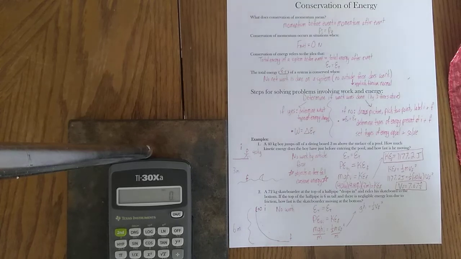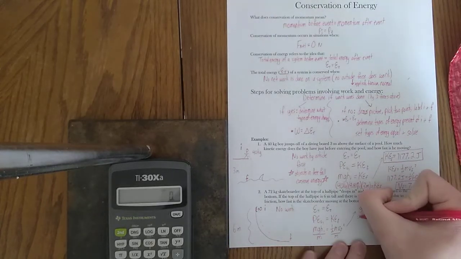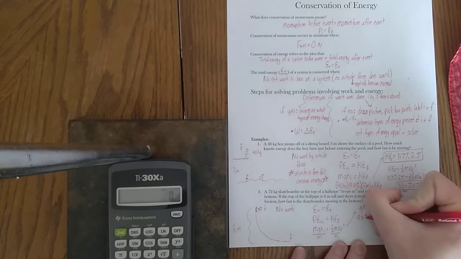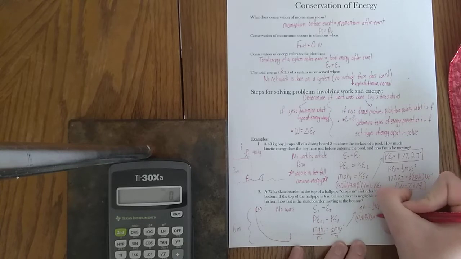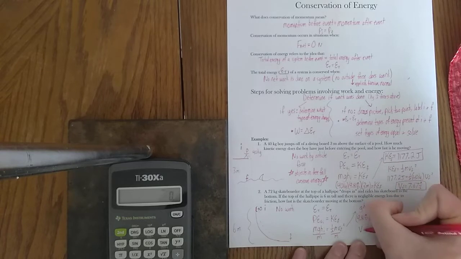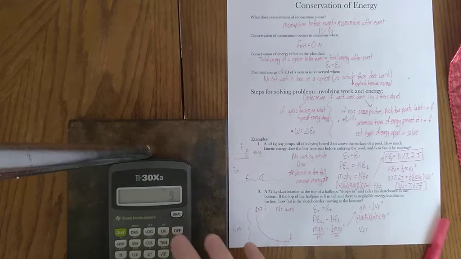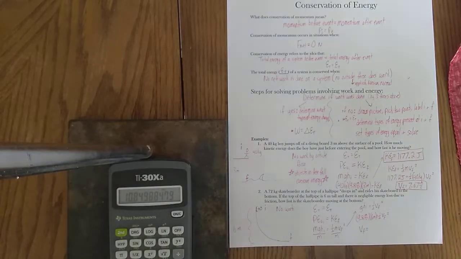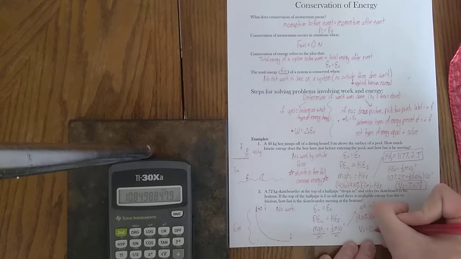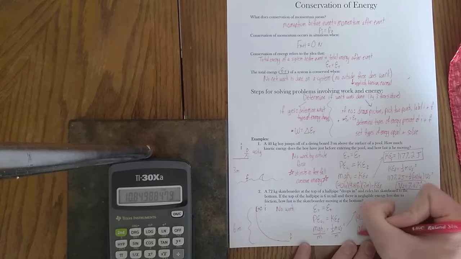Now at this stage, what I could do is plug in the values that I know. I know the acceleration due to gravity is 9.81 meters per second squared. The initial height is 6 meters. And I solve for v final. 9.81 times 6 divided by 1/2. Take the square root. And as you can see, the final speed of the skateboarder is approximately 10.85 meters per second.